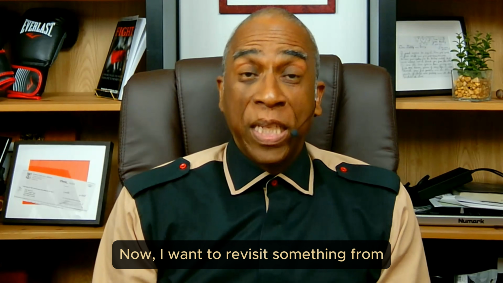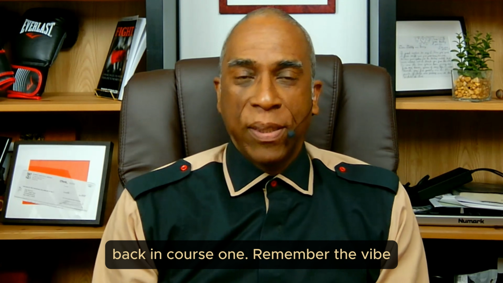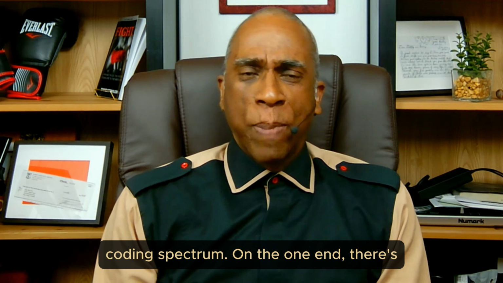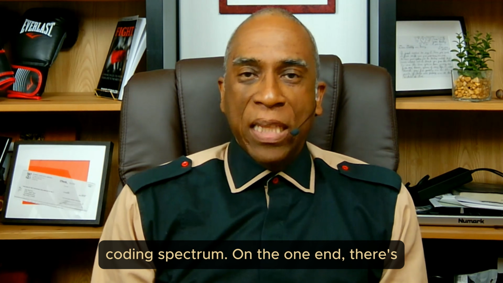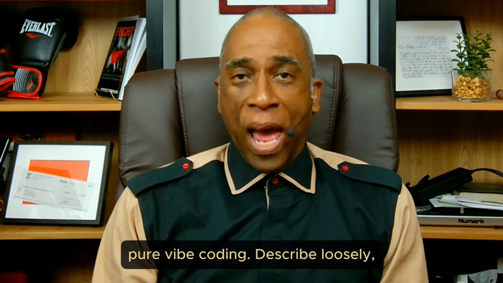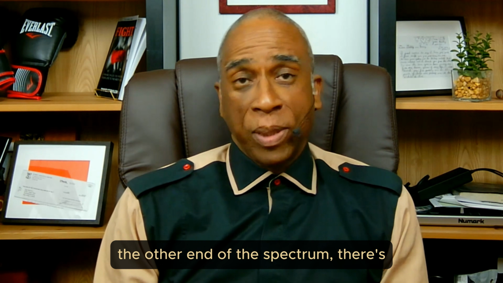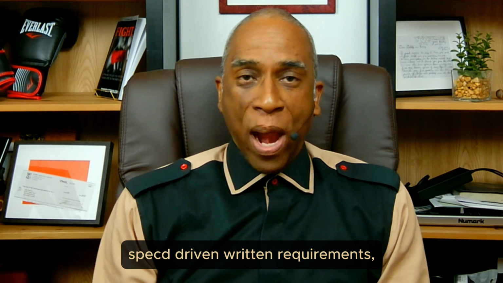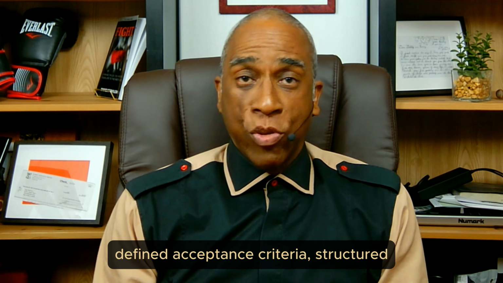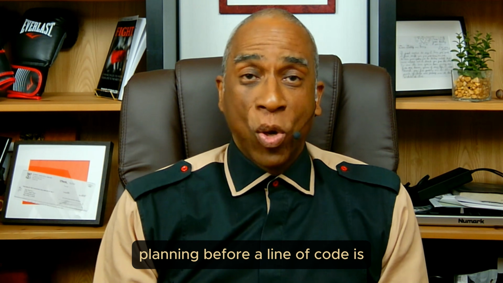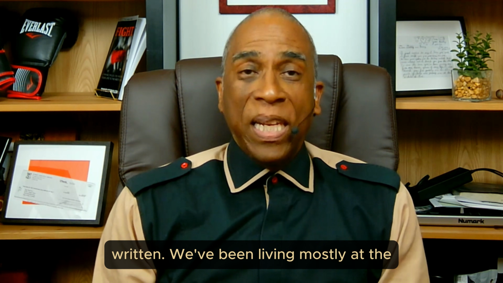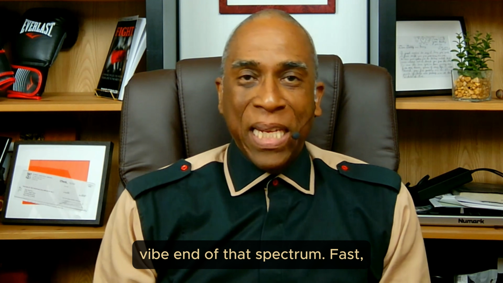Now I want to revisit something from back in course 1. Remember the vibe coding spectrum? On the one end, there's pure vibe coding. Describe loosely, iterate fast, great for exploration. On the other end of the spectrum, there's spec-driven: written requirements, defined acceptance criteria, structured planning before a line of code is written. We've been living mostly at the vibe end of that spectrum.